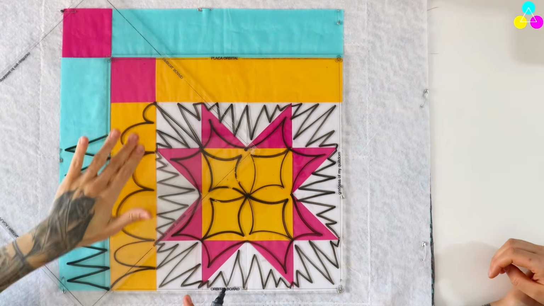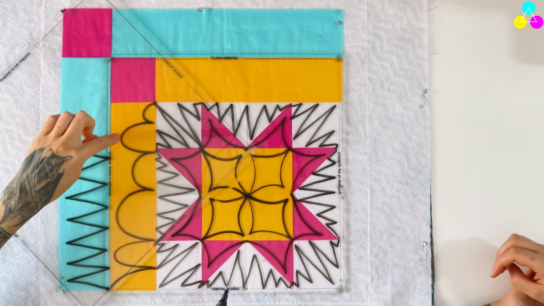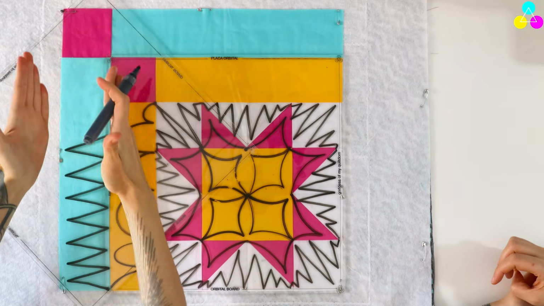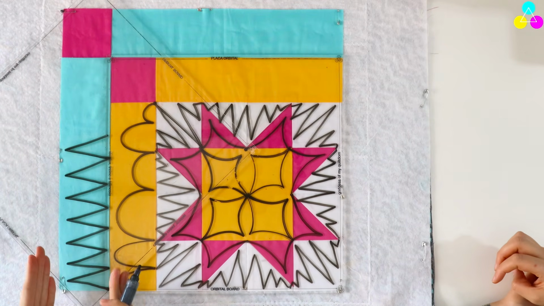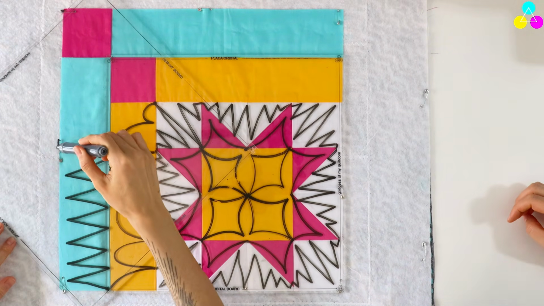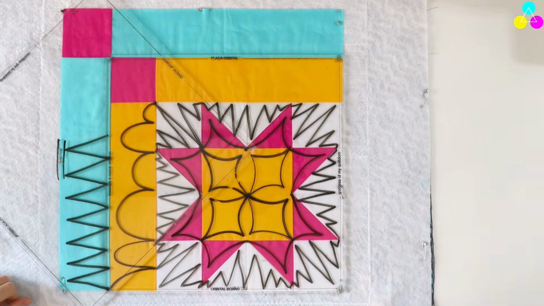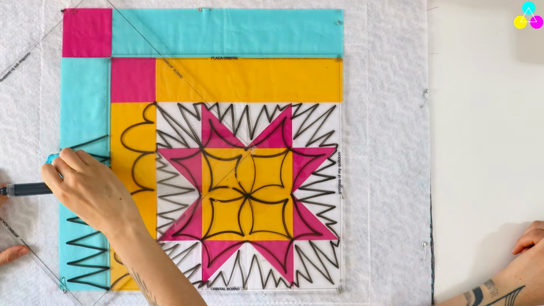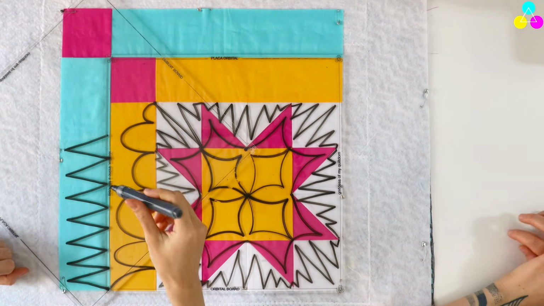So the arcs don't go to the edges because we have very different spaces here. But for the high tension, you're going to make them the same height, let's say. And you can see here that I am already saving the space of the binding, which you can trace on your fabric if you want, or just aim for that 1/4 inch.